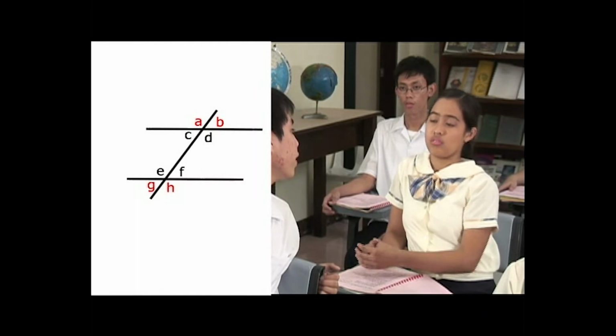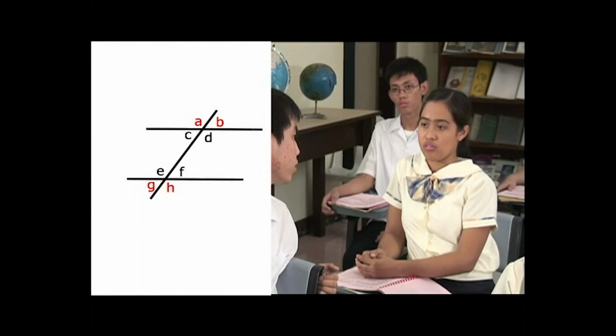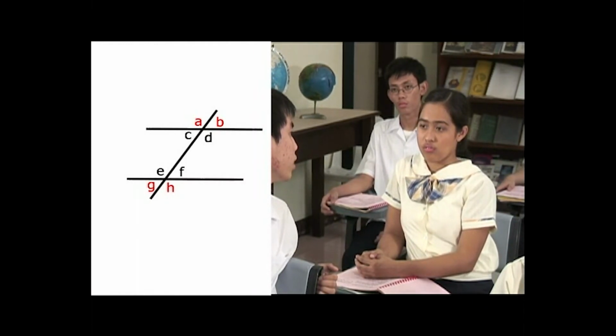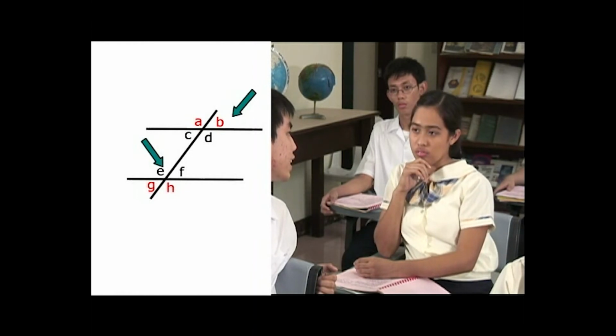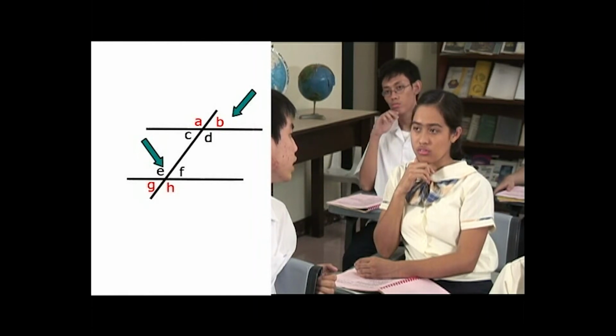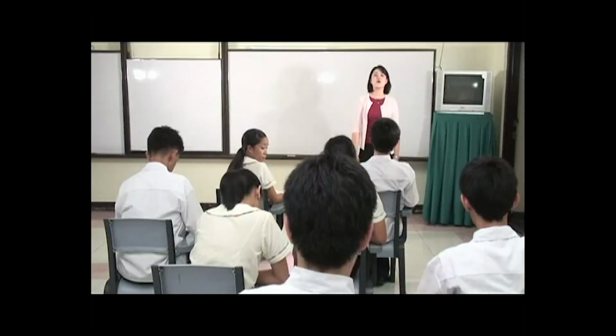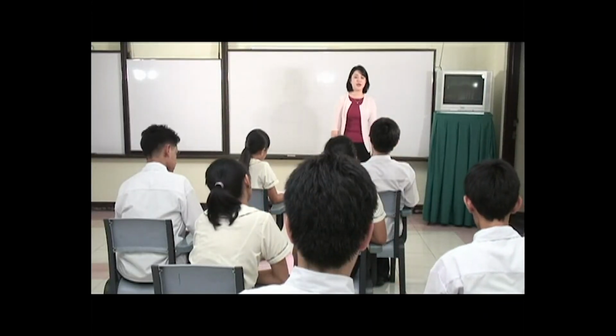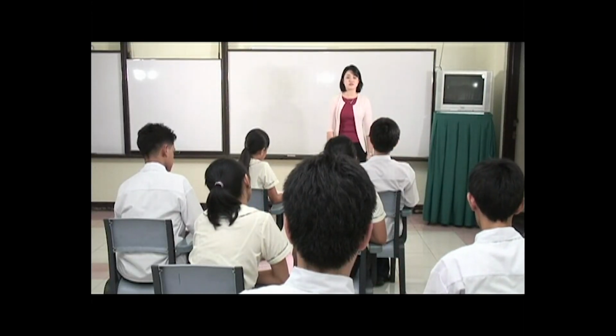Miss Michelle said that those four pairs are the only angle pairs of this type. But the pair of B and E satisfy these two properties too. I think that the difference is that these two angles lie on opposite sides of the transversal, while the angles in each of the four pairs are on the same side of the transversal. Very good, Sen. These angle pairs are called corresponding angles.